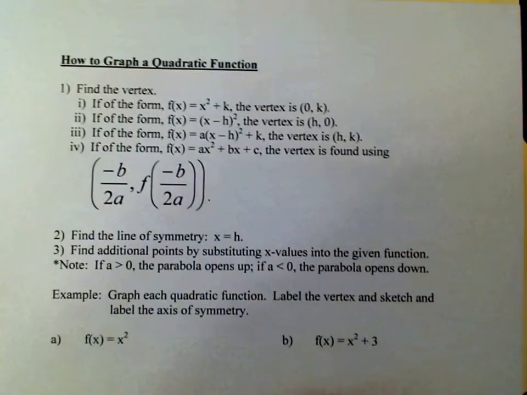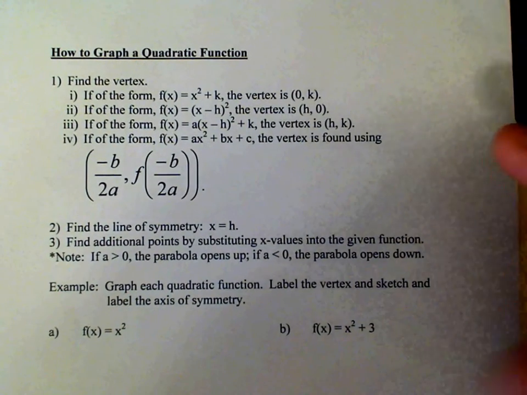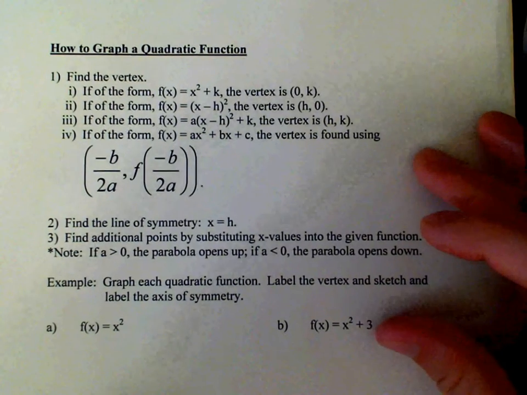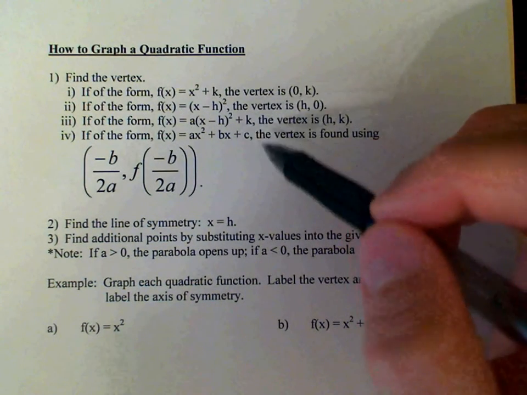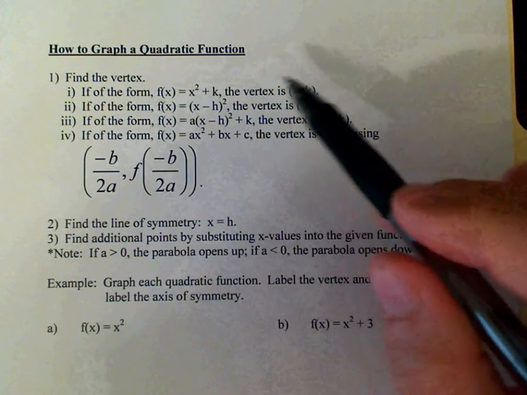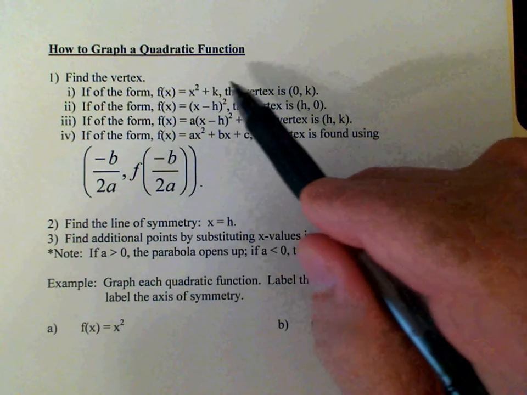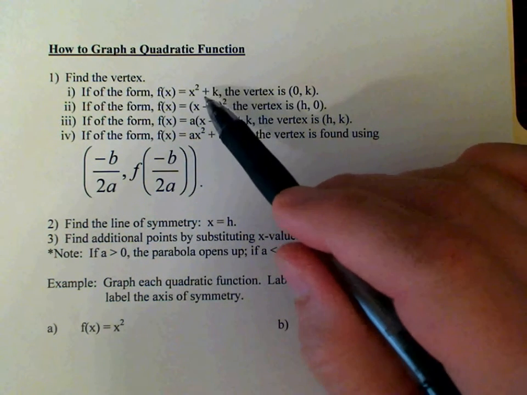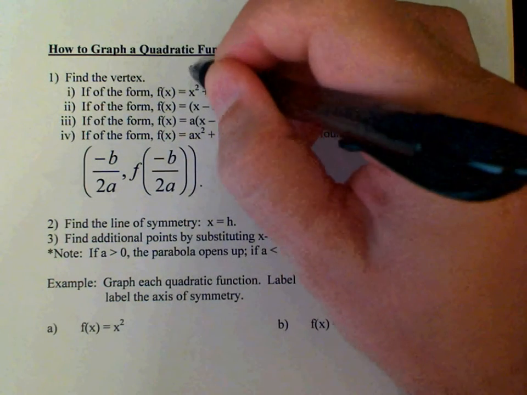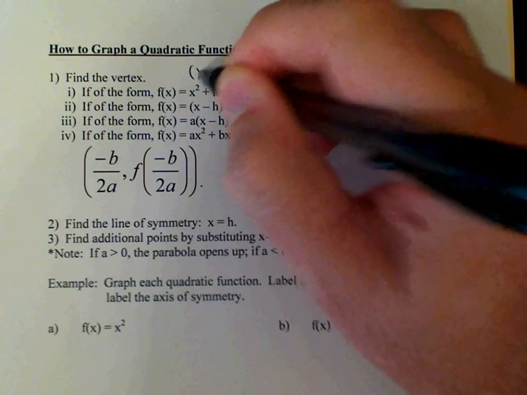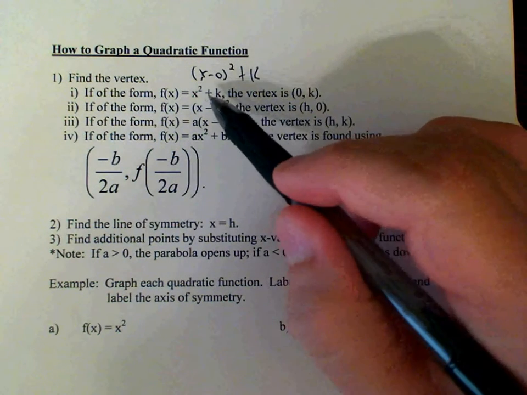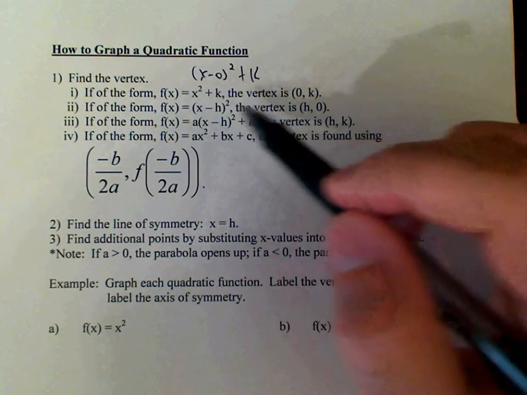Let's continue on with our setup. How to graph a quadratic function. First thing is, we're always going to find the vertex, no matter what. If you look, you'll see some different scenarios I have here. In the third case, I've already mentioned it's h comma k. Now if you look at the first one, if it's x squared plus k, that's actually the same as x minus 0 squared plus k. So that's where the 0 comes from. We were missing the h value with the x. That's why it's always a 0.